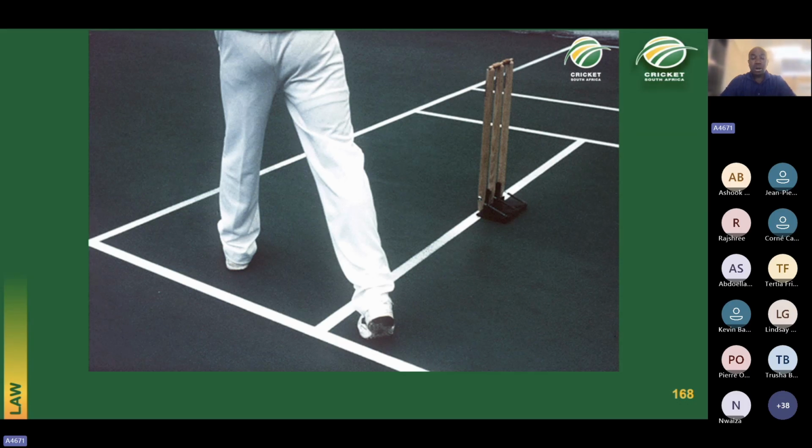What about the heel of the back foot? The heel of the back foot is raised above the return crease. Is it touching the return crease? No, it's not. So because it is raised and not touching the return crease, this is fine.